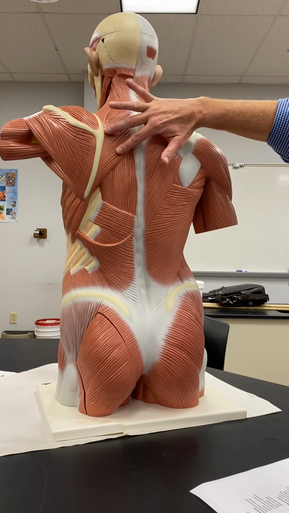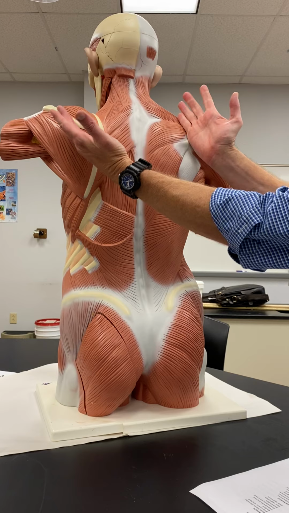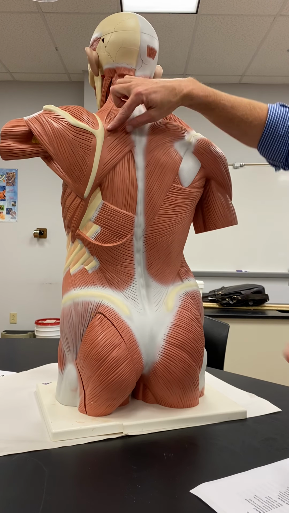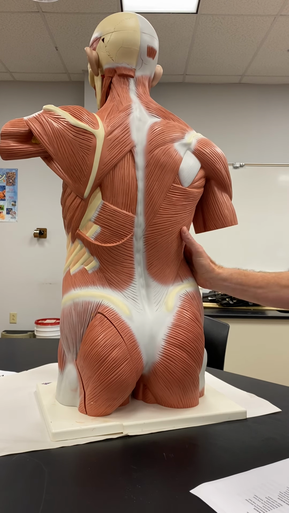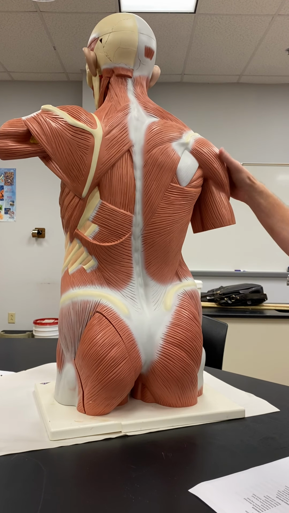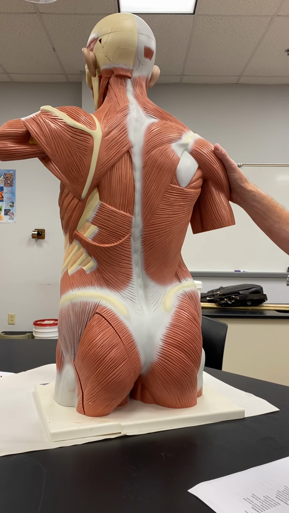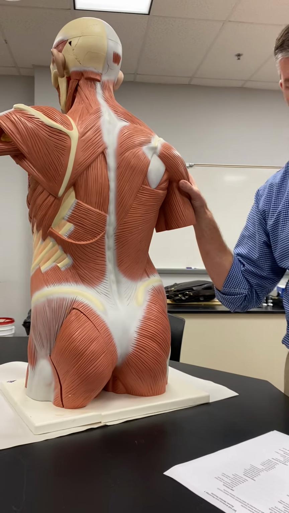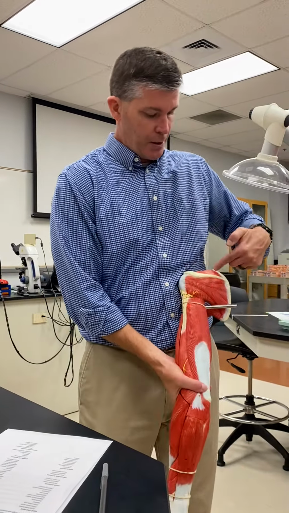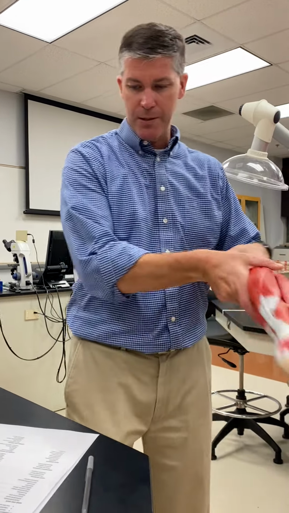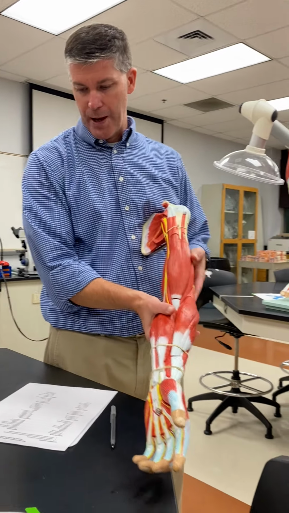Rhomboid major right here and here, bringing the scapulas together. So there's your rhomboid muscle. And I've already done latissimus dorsi. Deltoids are going to be here on the outside of the arms. And then I'm going to grab the arm model here. Subscapularis versus supraspinatus, infraspinatus.